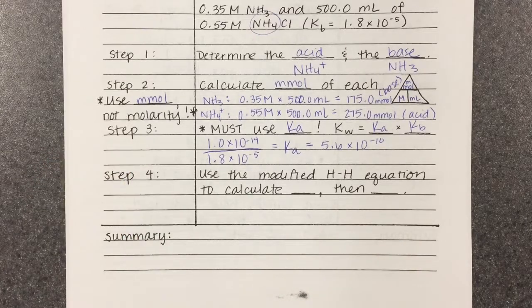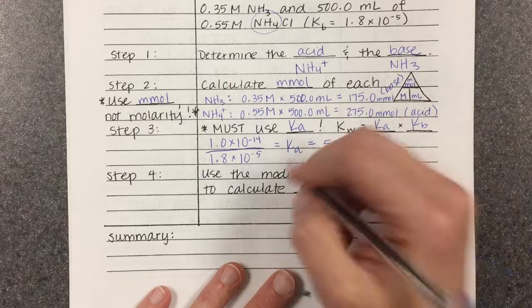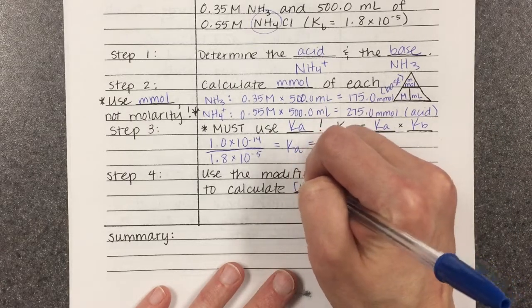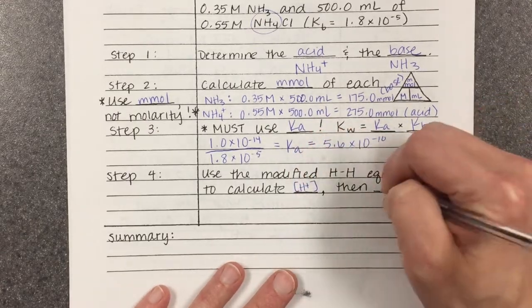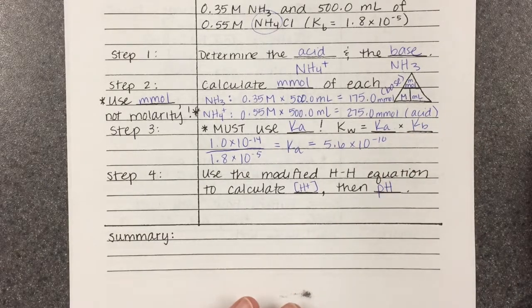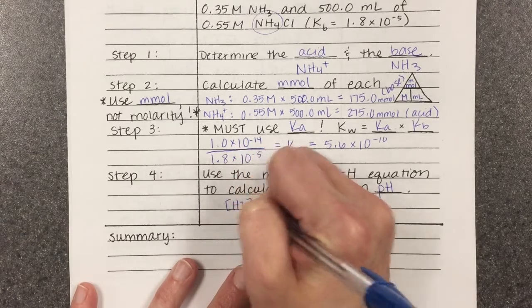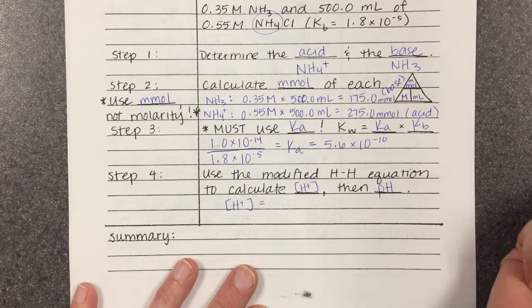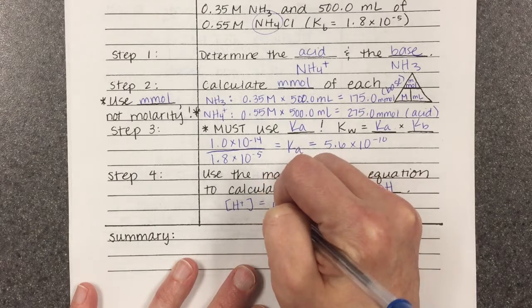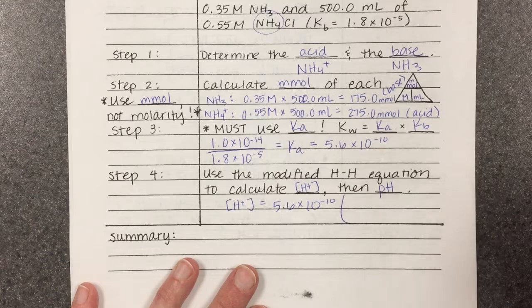We're going to plug all of that into the modified Henderson-Hasselbalch equation, which will give us H+. Then all we have to do is negative log that to get the pH. Okay, so pretty simple. So H+ concentration is equal to Ka, which we said was 5.6 times 10 to the negative 10th, multiplied by acid over base.